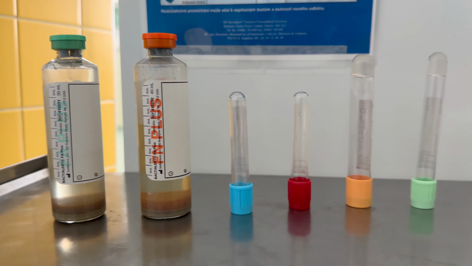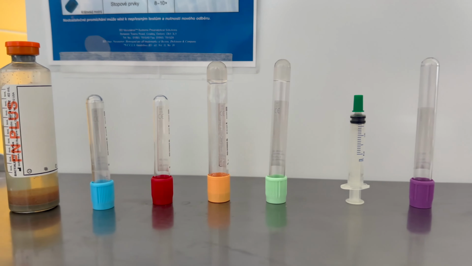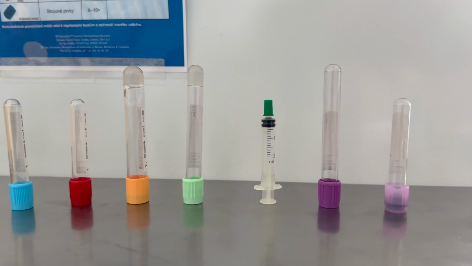First, tubes without additives are filled, if ordered, followed by samples that require special collection purity, such as blood cultures or trace elements.